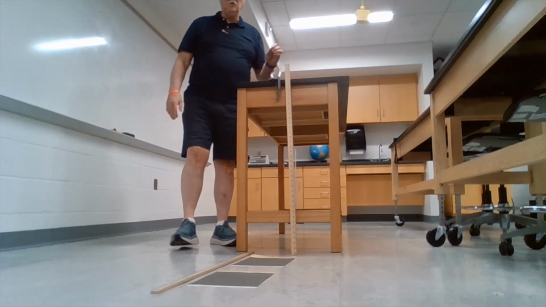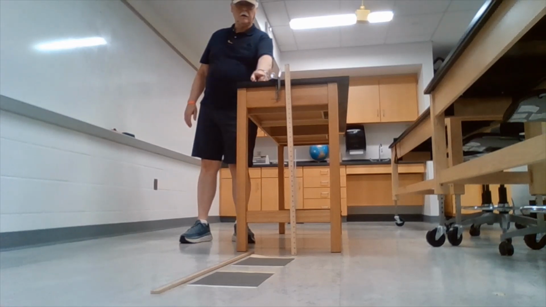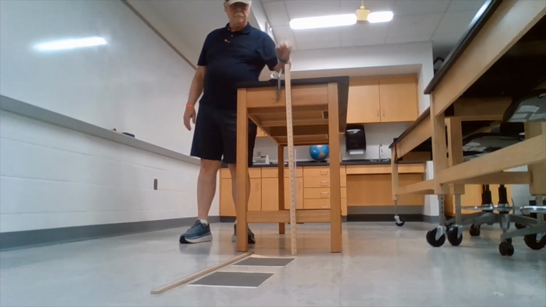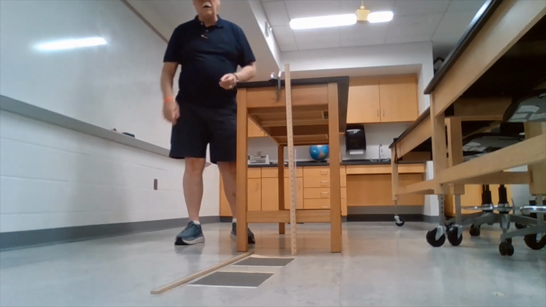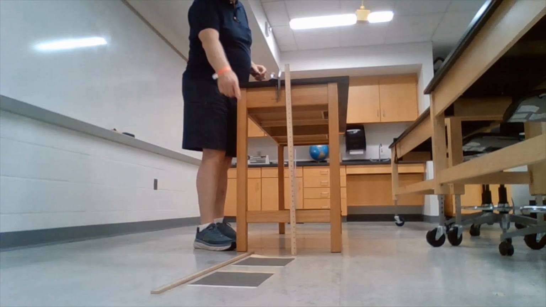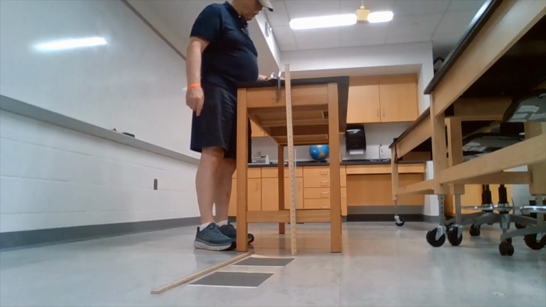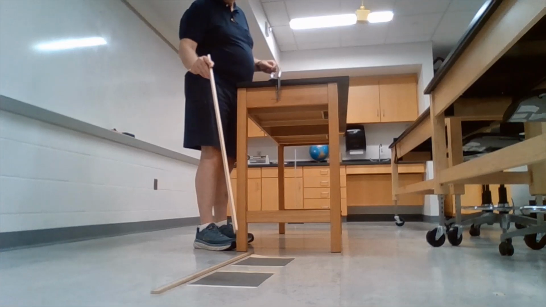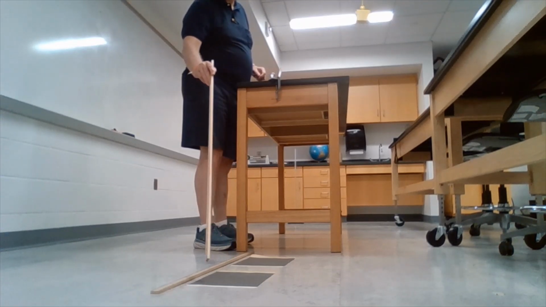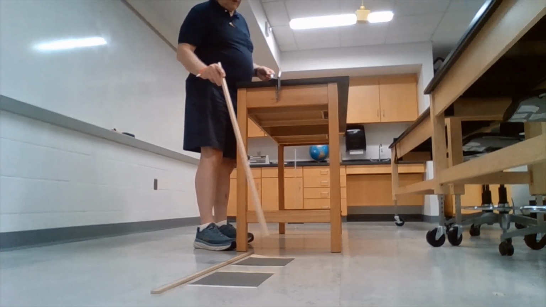Now I've got two spheres. I've got target sphere set up, and I've got the projectile. I'm going to do one test. Now, if you look, it's a little difficult to see, but I tested these before we started the experiment. So I've got one piece of carbon paper way out here and one here.